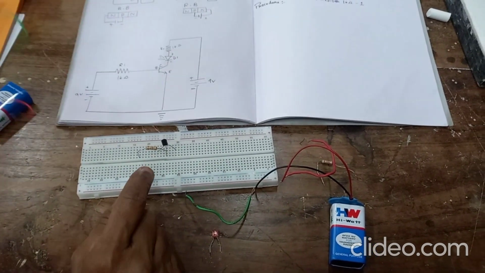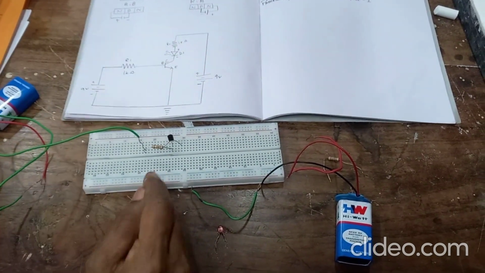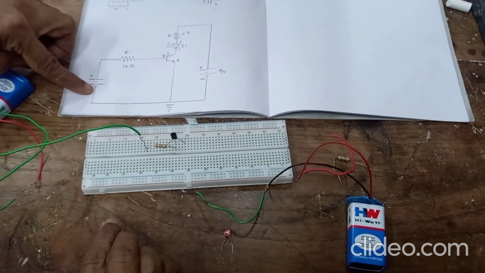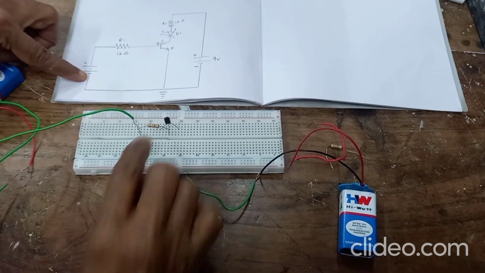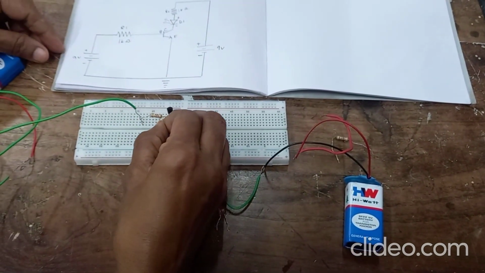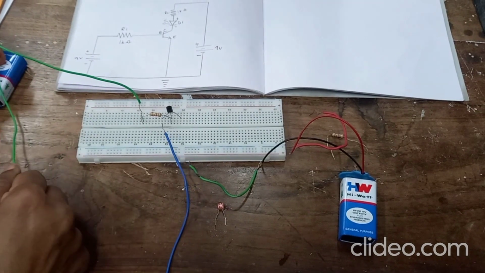The first terminal should go to positive supply. I will connect this to positive supply. Okay. So this much connection is over. Emitter should be connected to battery negative. The first point is emitter. This is battery negative. Battery negative, I will connect this to emitter. Okay, so this much connection is over.